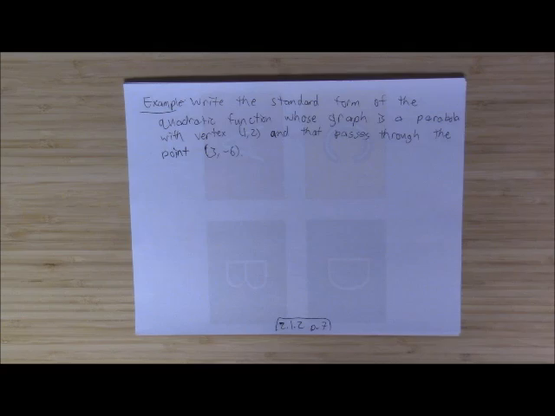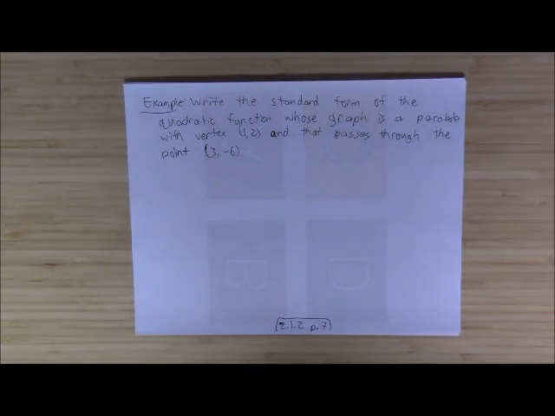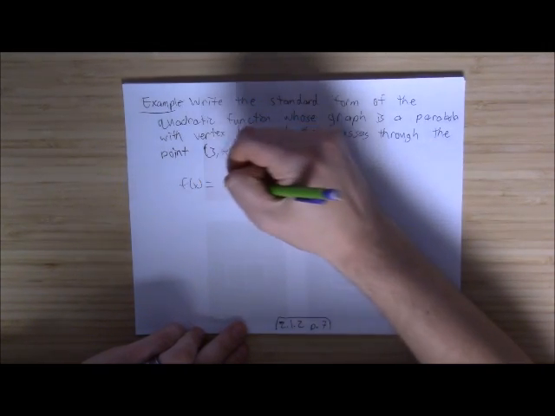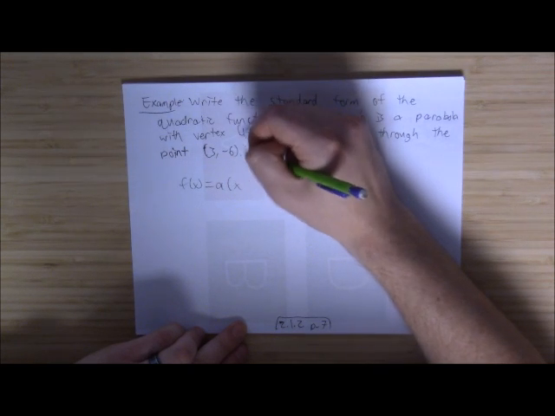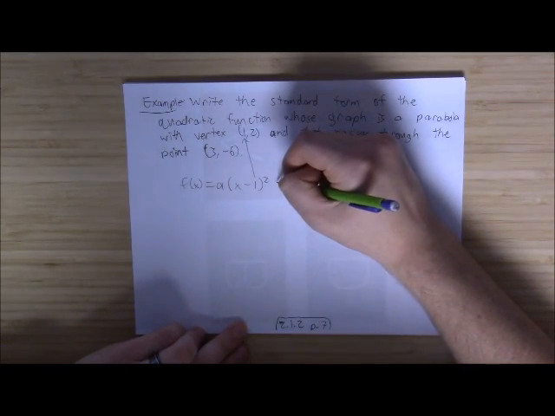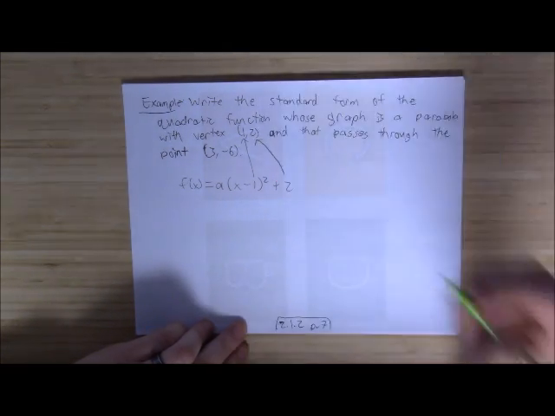All right, let's try a more advanced example now. Let's write the standard form of the quadratic function whose graph is a parabola with vertex 1, 2, and that passes through the point 3, comma, negative 6. So here we know that f of x must have the form a times x minus 1 squared plus 2 because of the vertex.